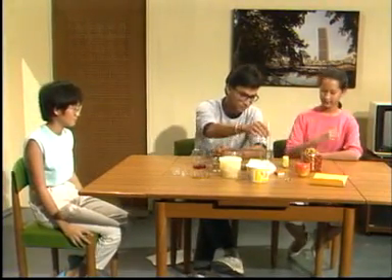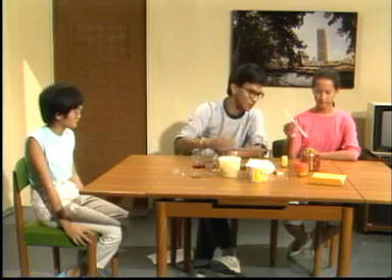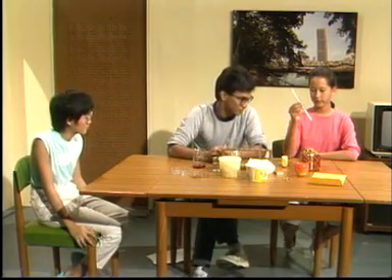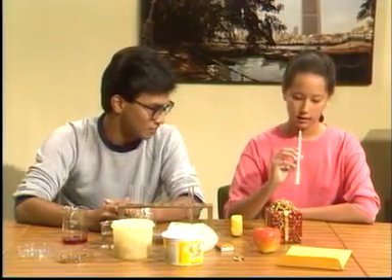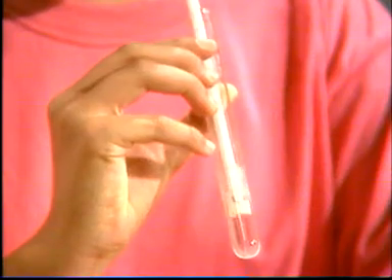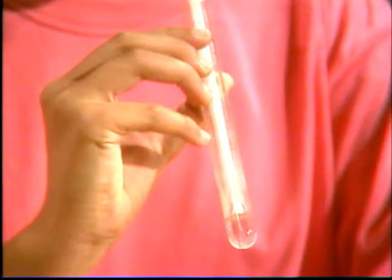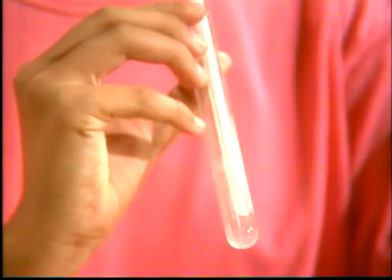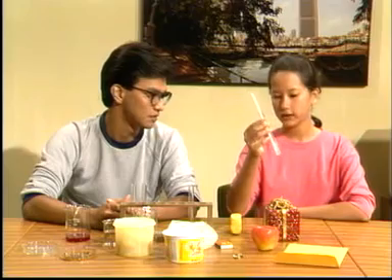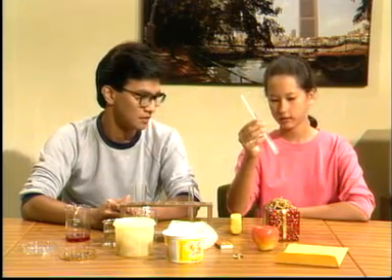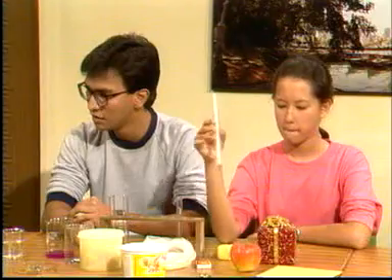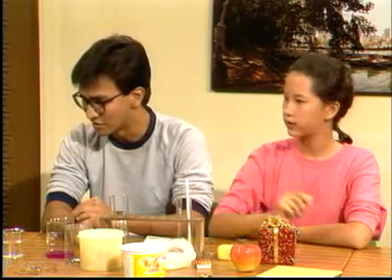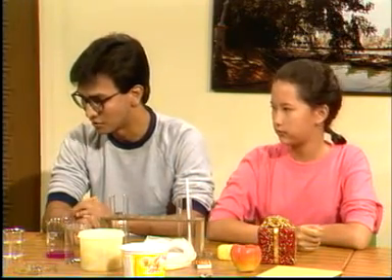Now, Sue, I want you to blow into this liquid of lime water. But before you do that, I want you to take note of the color of the liquid. It's colorless. Now breathe into the liquid. Do you notice what happened? The lime water turns chalky. Why? You breathe out a gas called carbon dioxide, and that turns the lime water chalky.